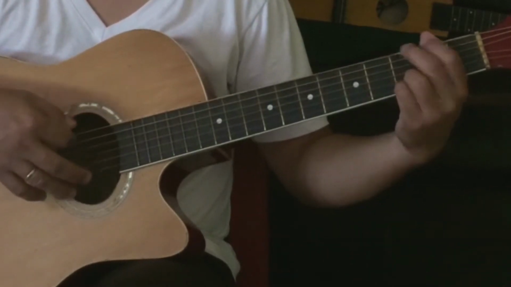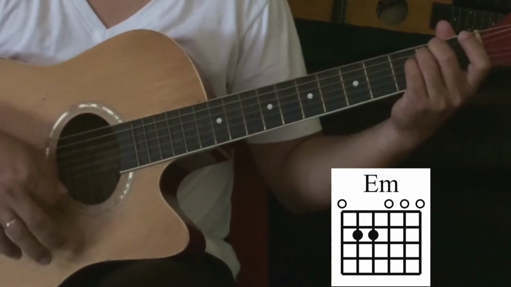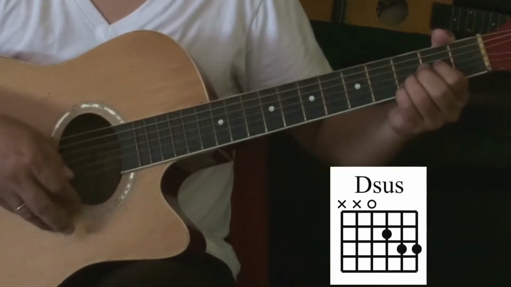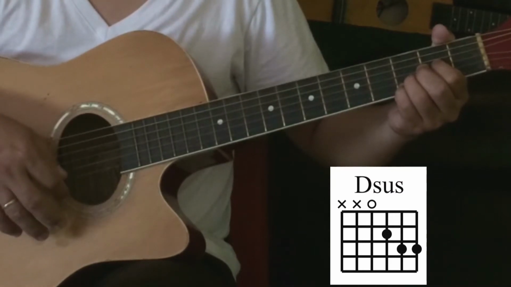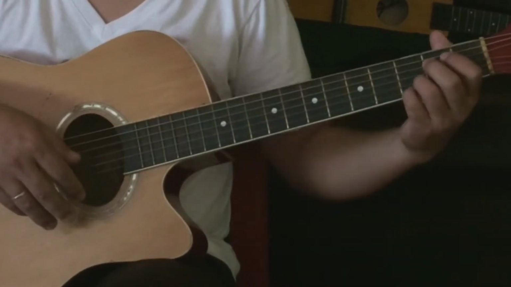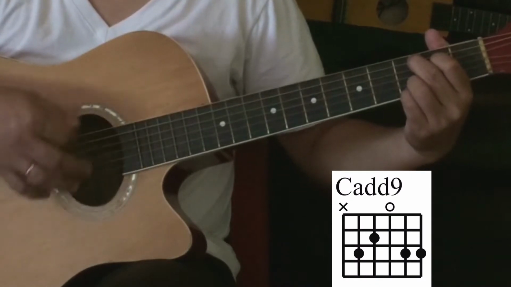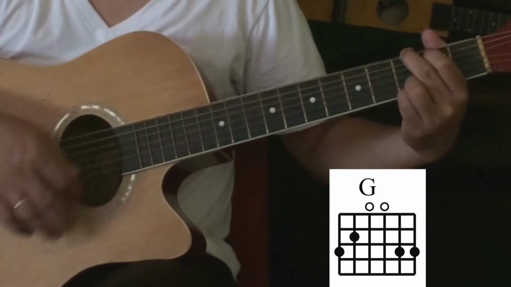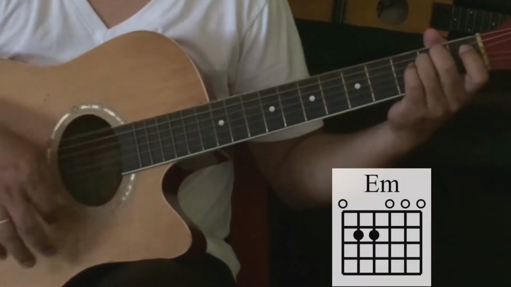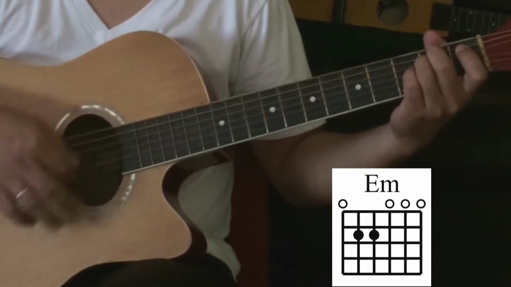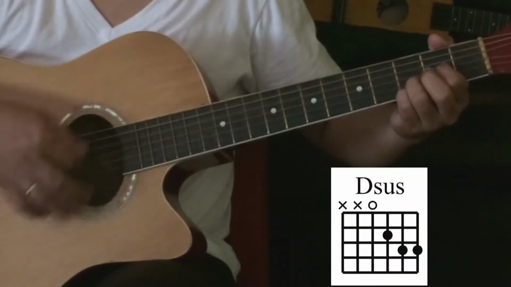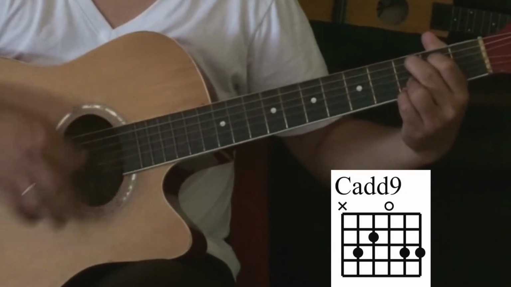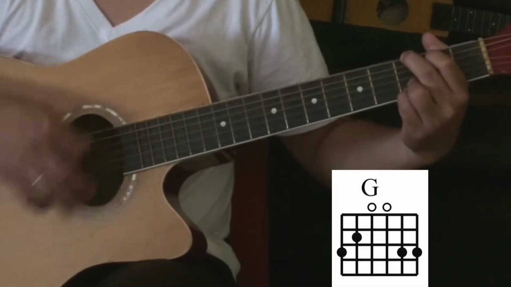The next is E minor. And the last one is D sustain na chord. So, ganito yung intro. Twice to play.